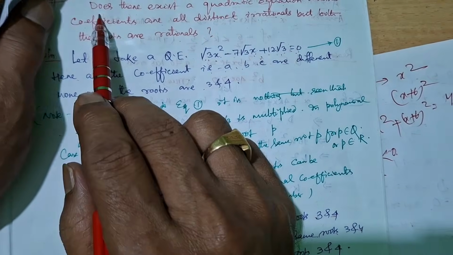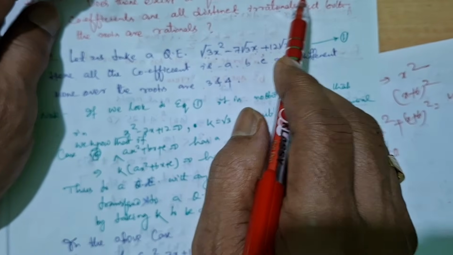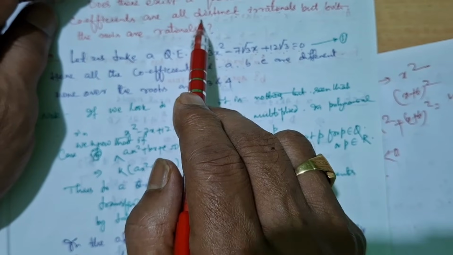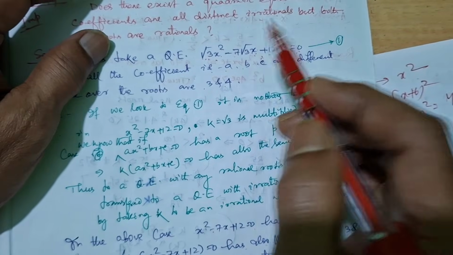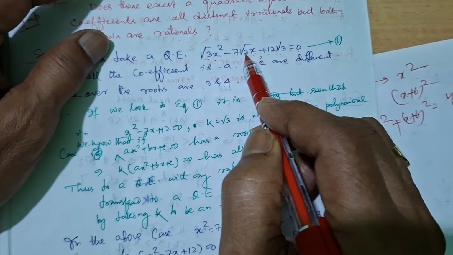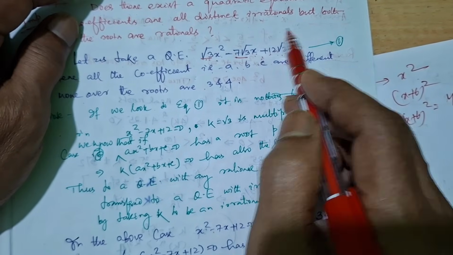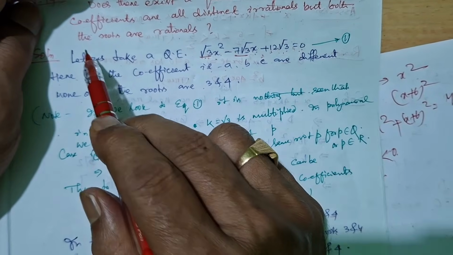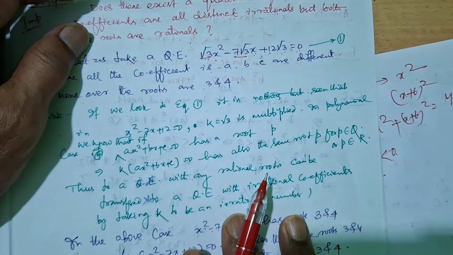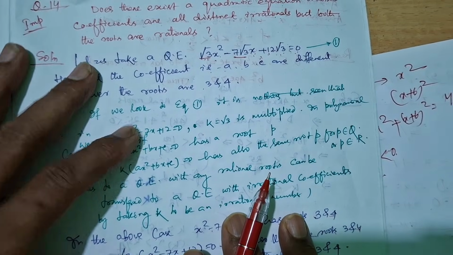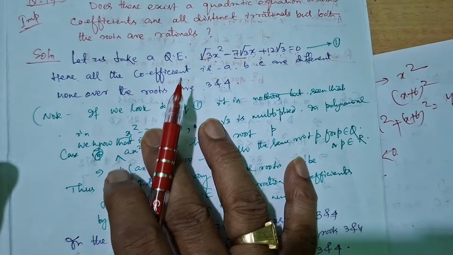So, does there exist a quadratic equation whose coefficients are all distinct irrationals? The coefficients root 3, 7 root 3, 12 root 3 are all distinct and irrational, but both the roots are rational. It is possible to form this. Okay, it is given through an example.